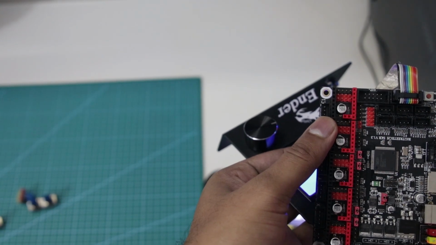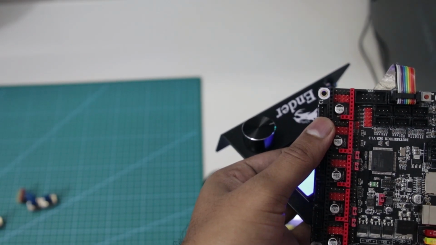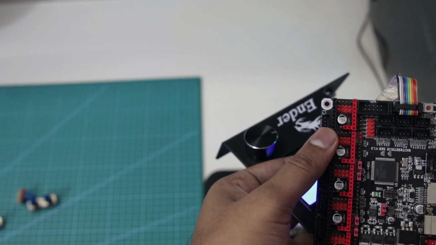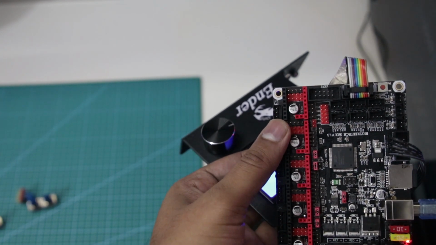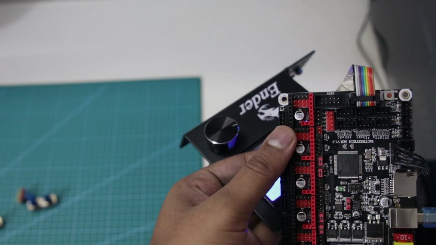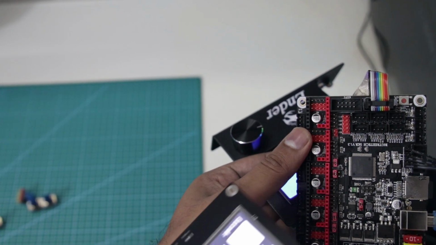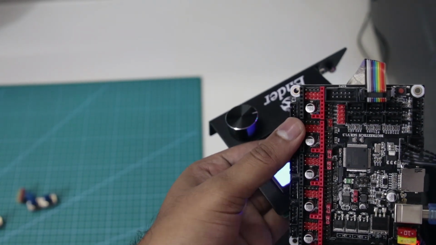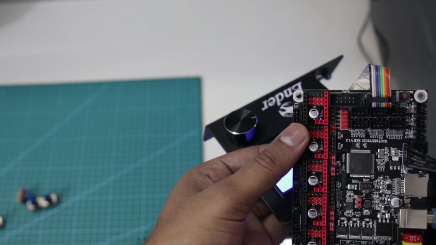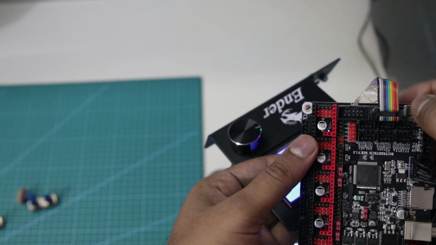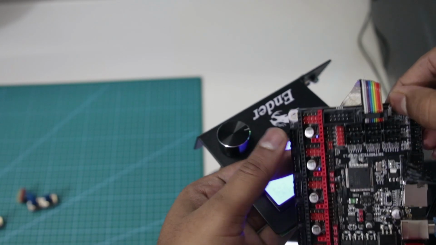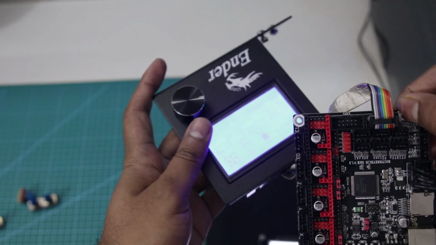You will see a success message if the upload has gone through, and then wait for a bit for the screen to boot up. And reset the board by holding down the button.